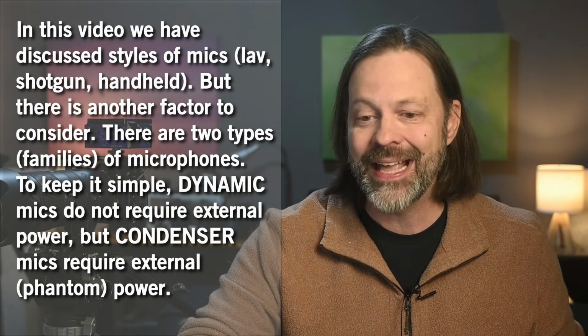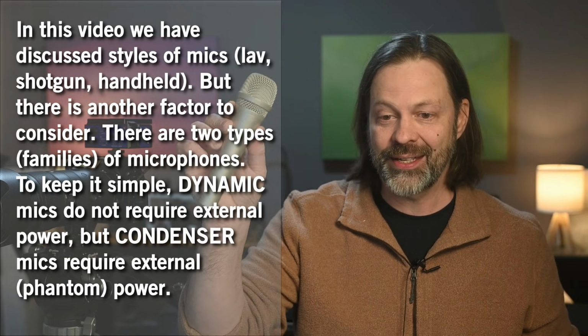If you have a dynamic mic like this, it does not need an electric source. It doesn't need to be powered. So there's no batteries in here. I basically just plug this in and I let this do the work. This does not need electricity. That's really, really important. Another style of microphone might be a condenser mic.